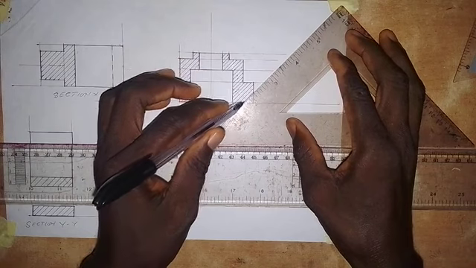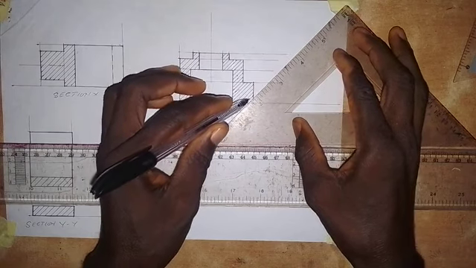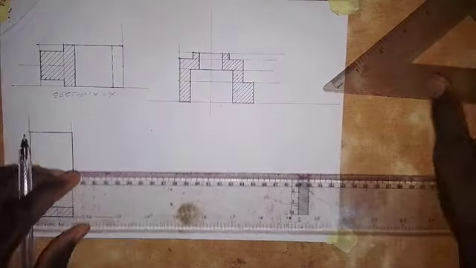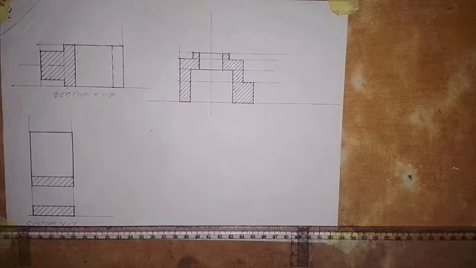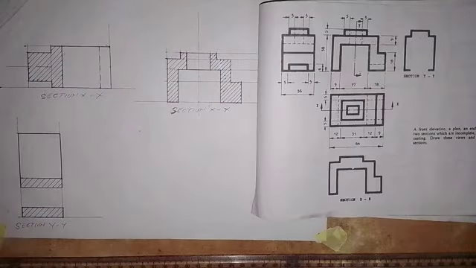All right, so we're about to complete this. Okay, so this is it. So we have this is section XX as we have here. So let's go and work on section YY. All right, let's work on section YY.